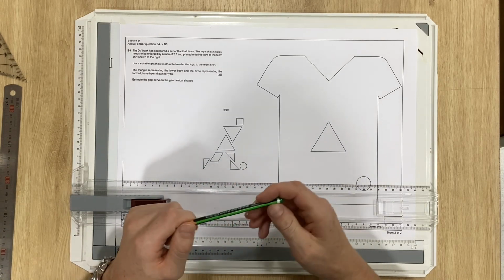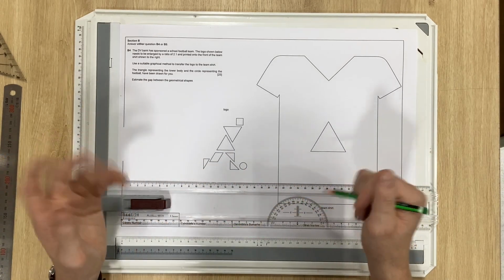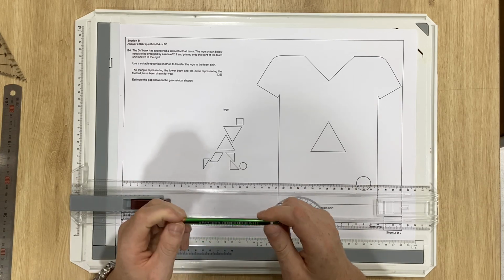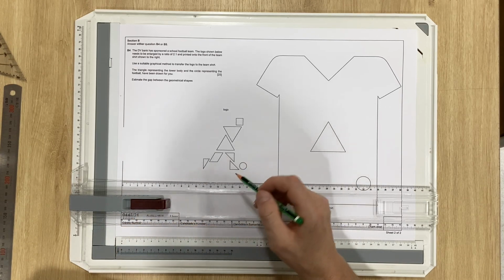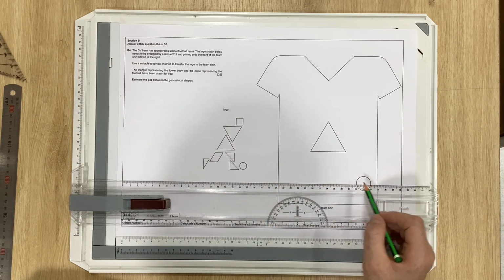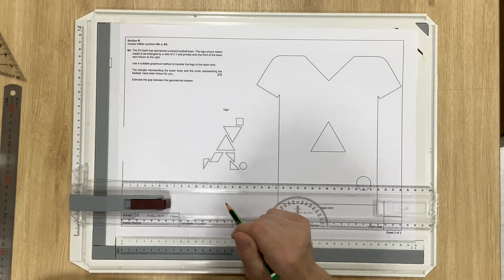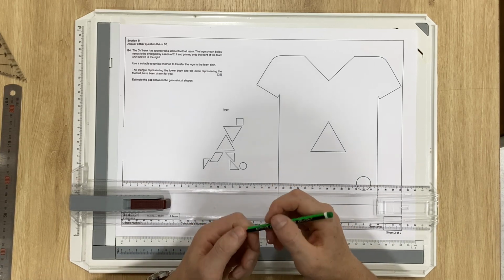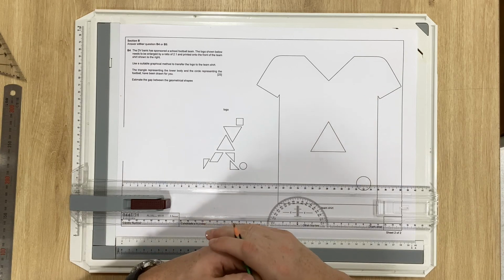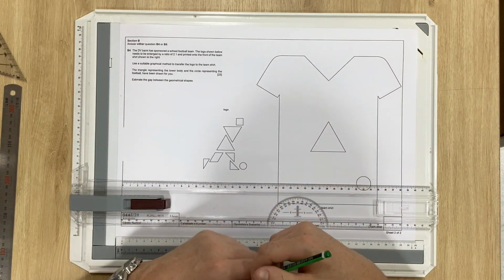Use suitable graphical method to transfer the logo onto the team shirt. So we're going to look at double in size. The triangle representing the lower body and the circle representing the football have been drawn for you. So this triangle is that one and the ball is there. Estimate the gap between the geometrical shapes. So the estimate means you will not lose any marks for those gaps being too big or too small. You also will not gain any marks. So we don't need to worry too much about the gaps.